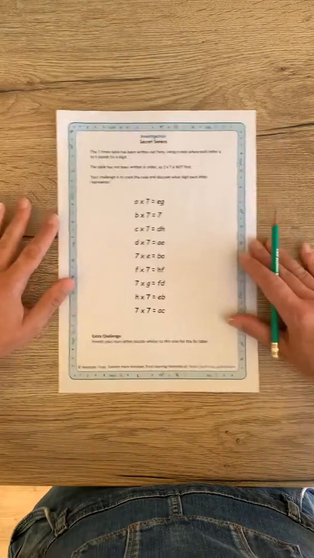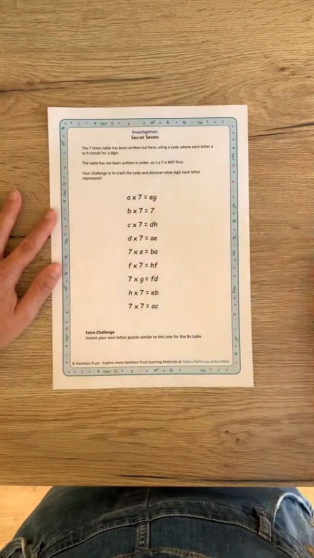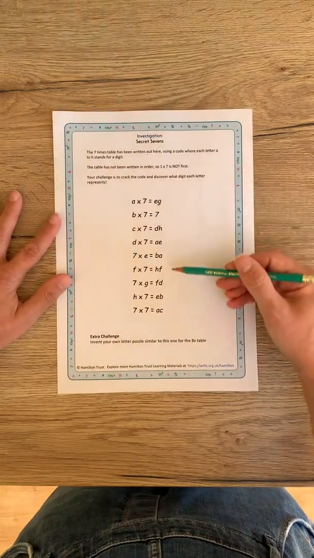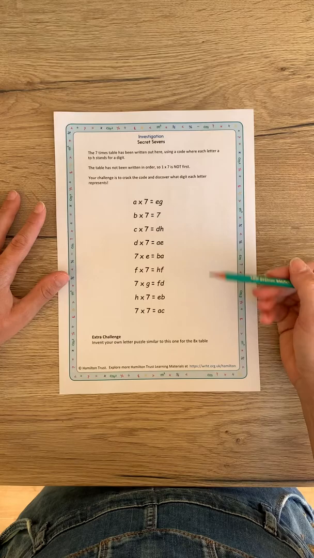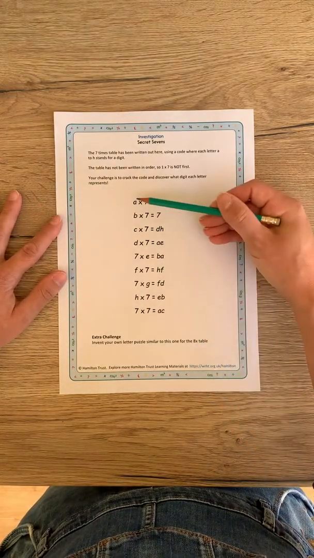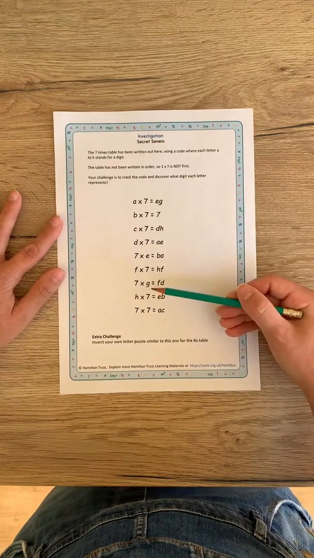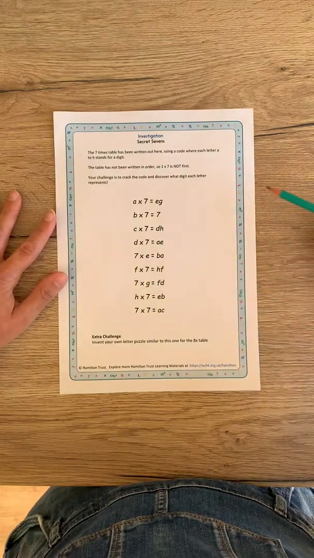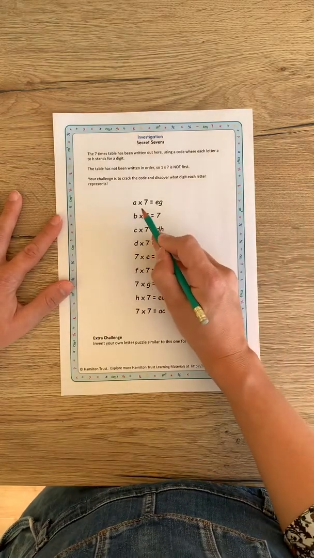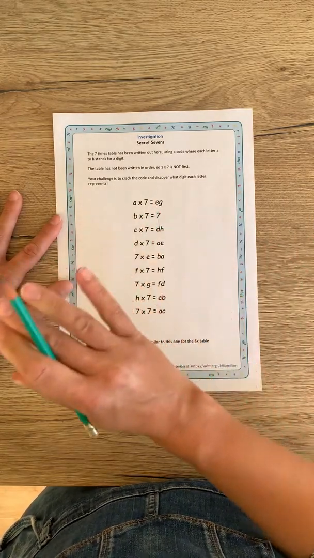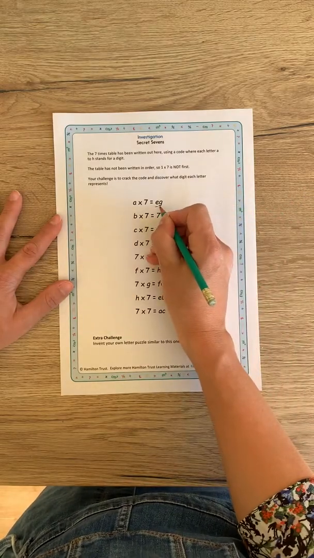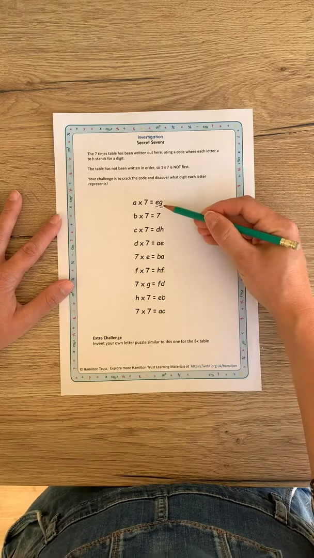And then to end the lesson, is an investigation looking at secret 7s. And the 7 times table has been written out here. However, code has been used. So a letter between the letters A and I think H is the last one, stands in for a particular digit. The table has not been written in order. So 1 times 7 equals 7 is not first. The clue is that there are 2 less letters, so it must be a 2-digit number.